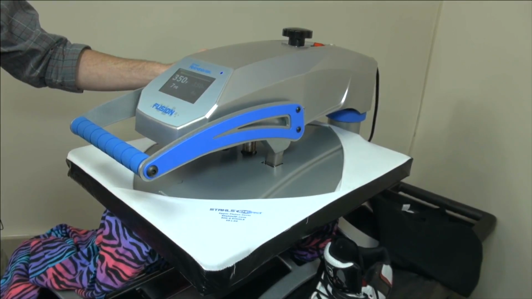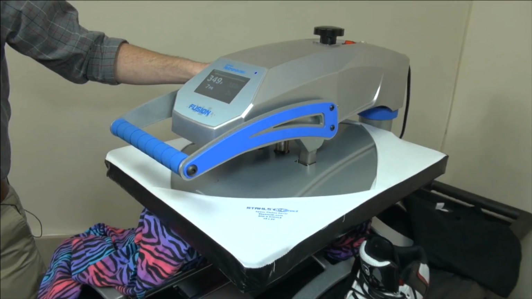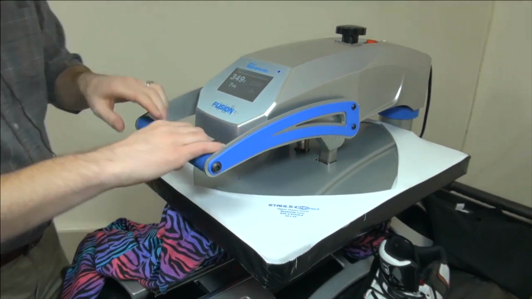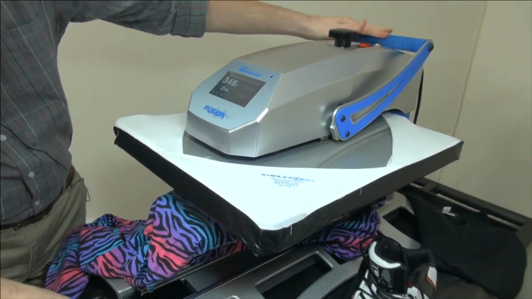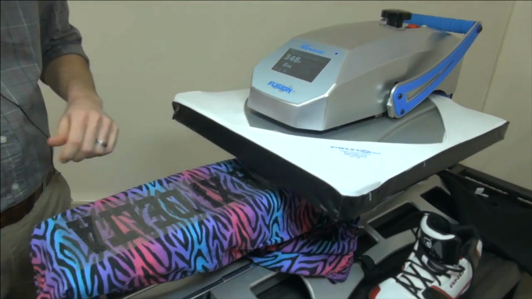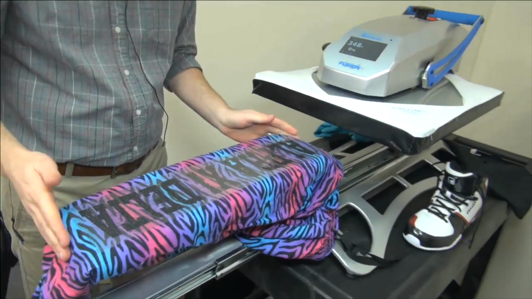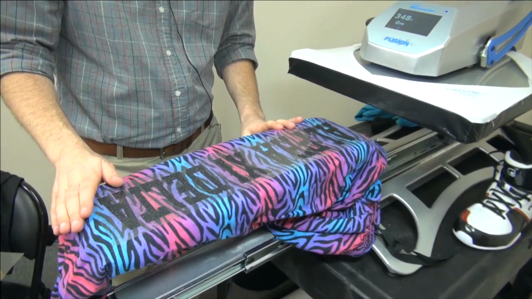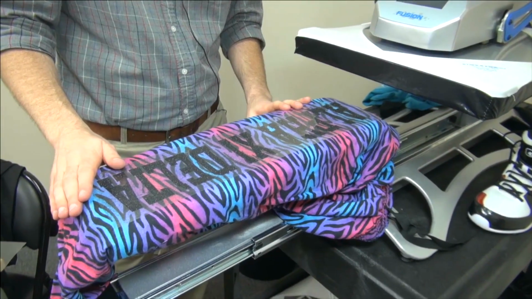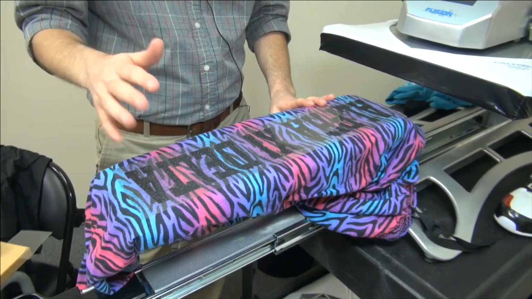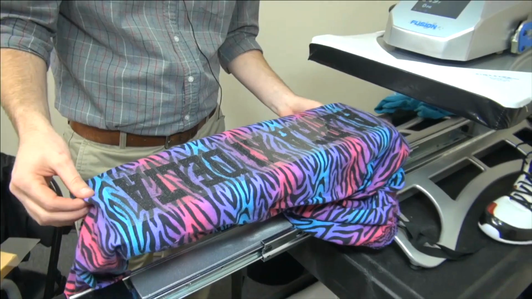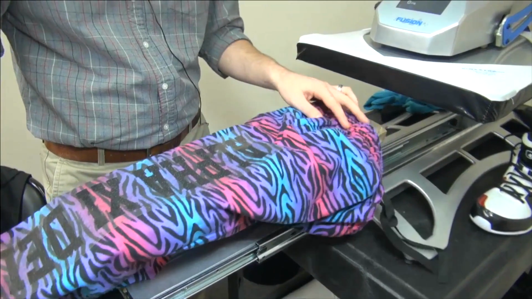Awesome. The question is, I do not have a quick change platen on my Hotronics. Can I still change the platen? If it is a 15 by 15 size or higher, yes, but tools will be required, and it takes about 10 or 15 minutes. You basically just need a wrench to change those platens out.